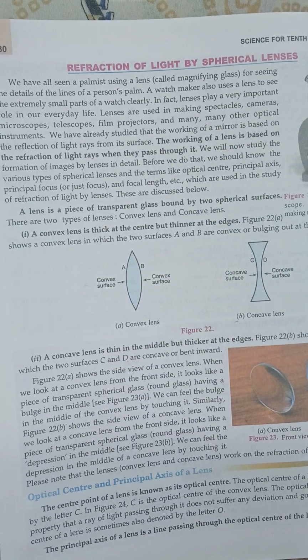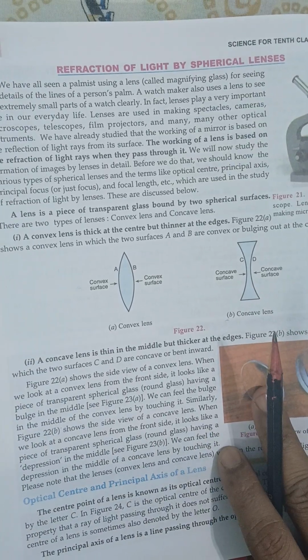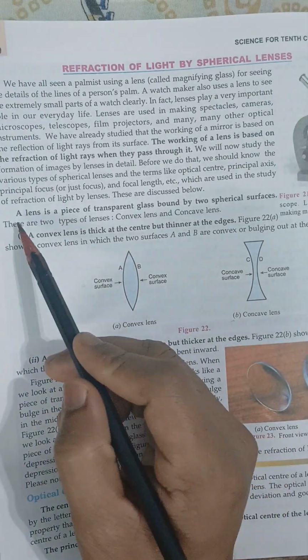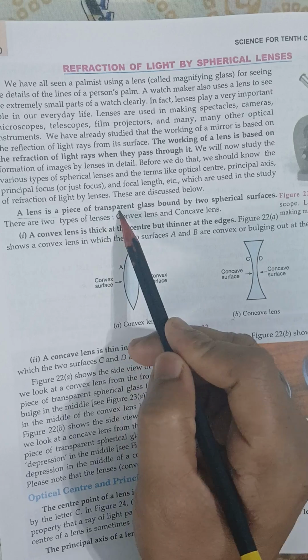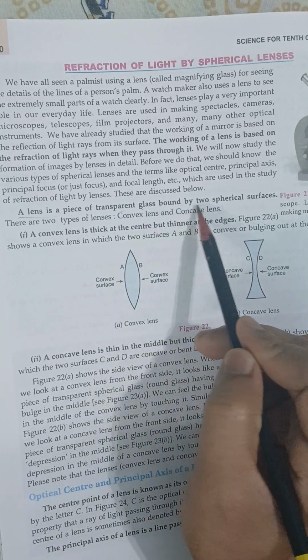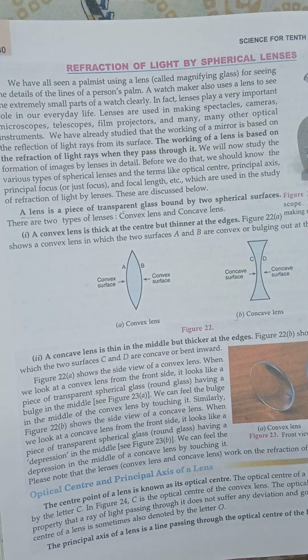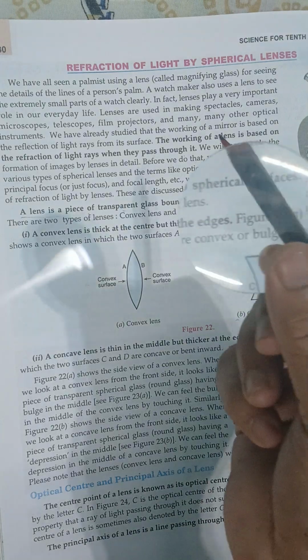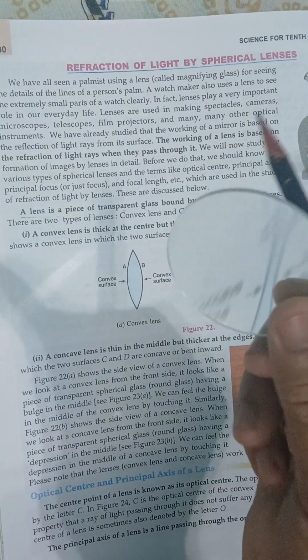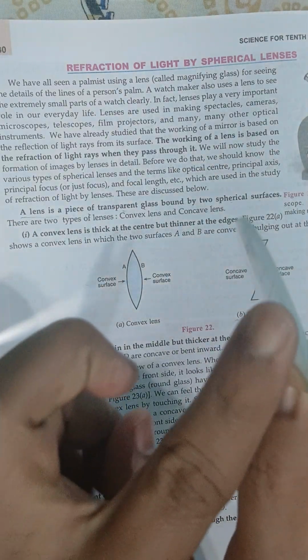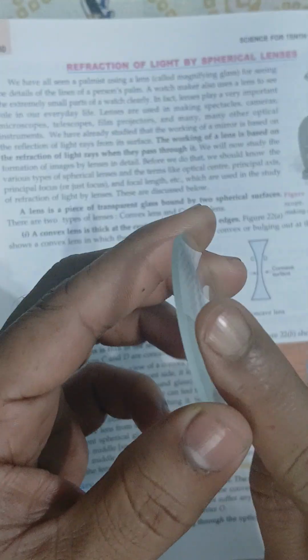Now what is a lens? How to define a lens? So here it is given. See, a lens is a piece of transparent glass bound by two spherical surfaces. Why are there two spherical surfaces? Let us see. Here it is a convex lens, and here is one spherical surface, and that side is another spherical surface, like this. So in case of a convex lens, like this. In case of a concave lens, like this.